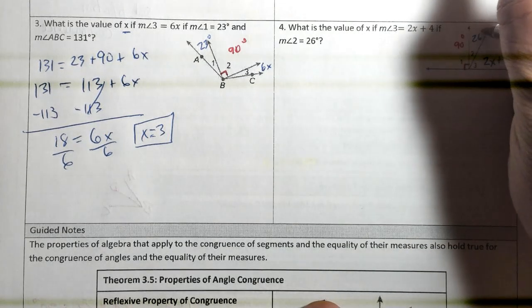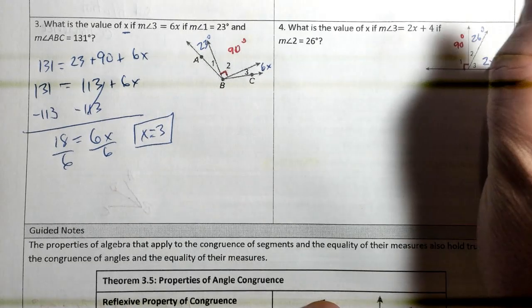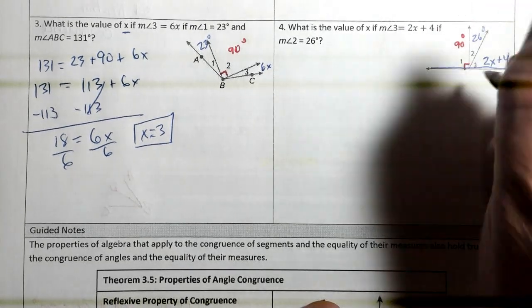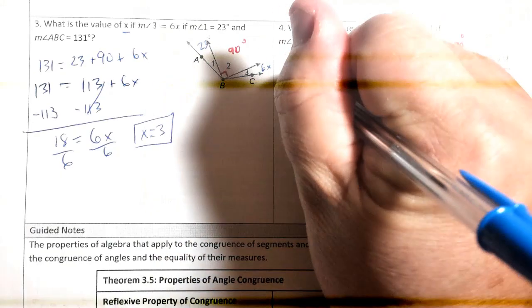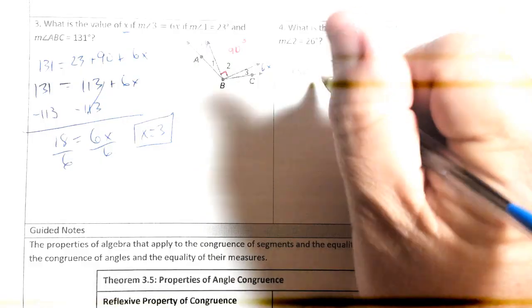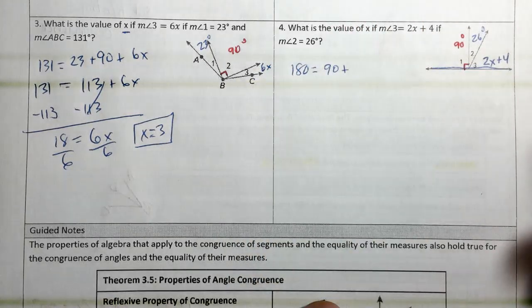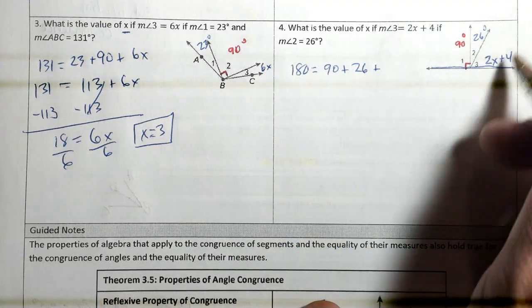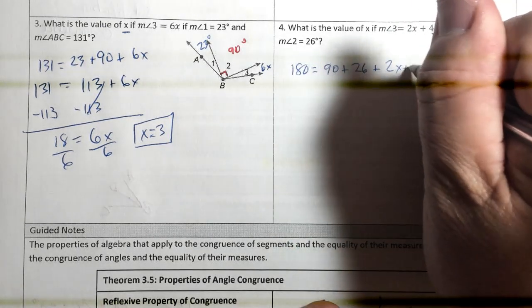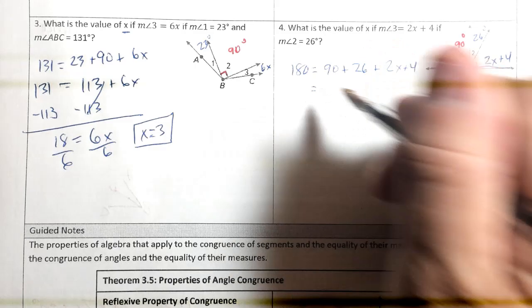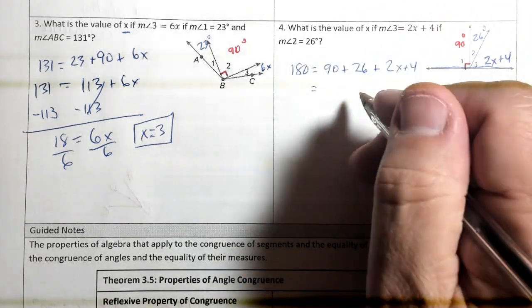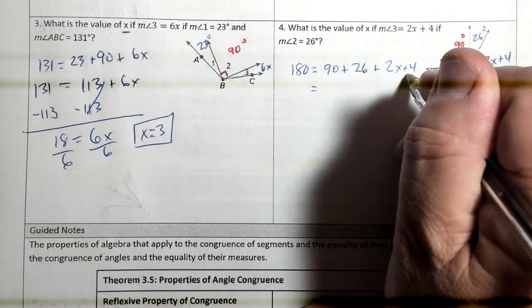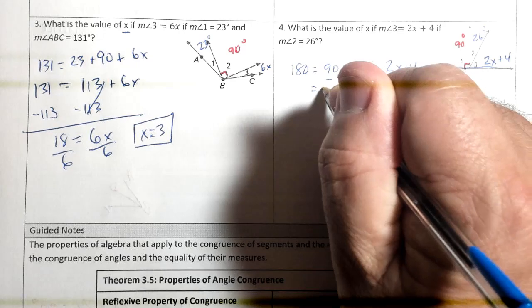Okay, so again, same figure. So this is a straight line. These three equal 180. So 180 equals the measure of angle 1, 90, plus the measure of angle 2, 26, plus the measure of angle 3, this time 2x plus 4. Alright, so 90 plus 26 is 116, plus 4 makes 120.